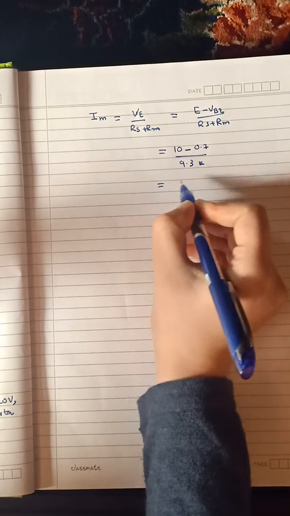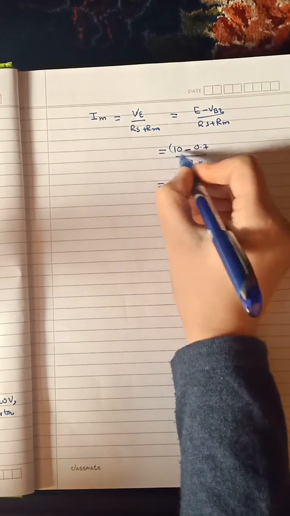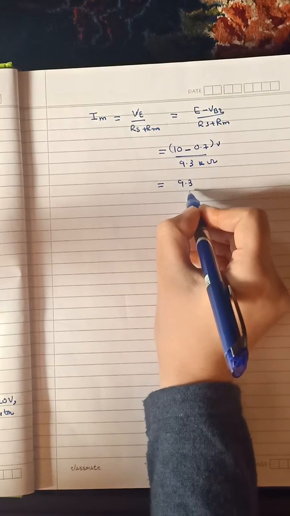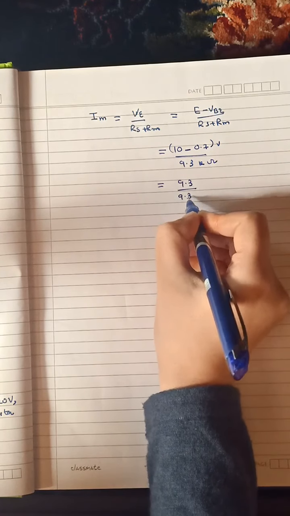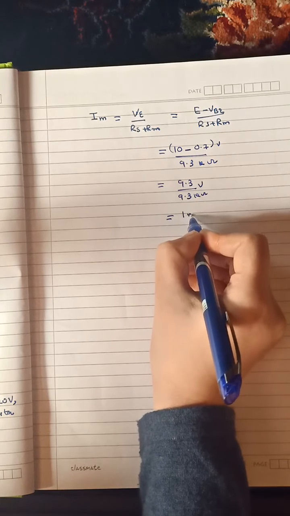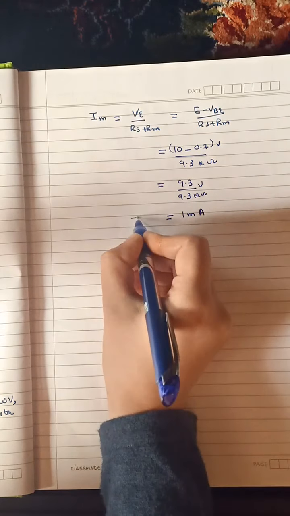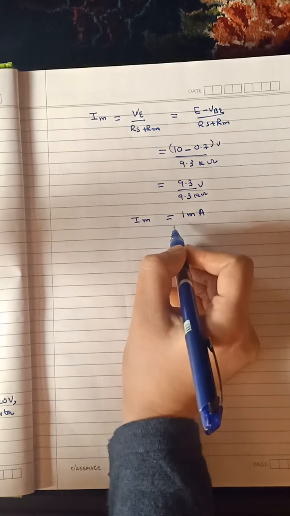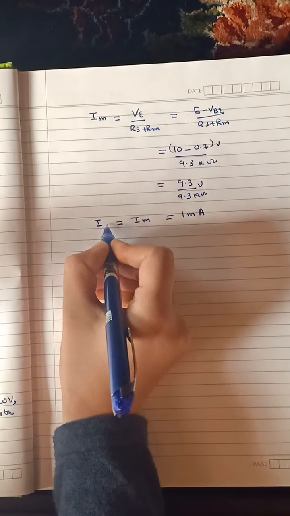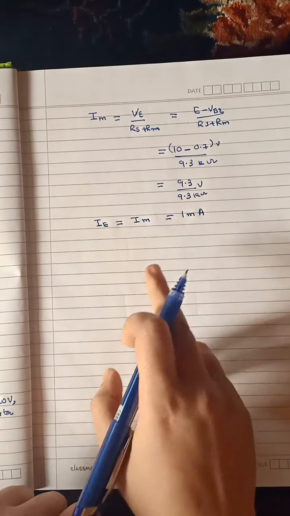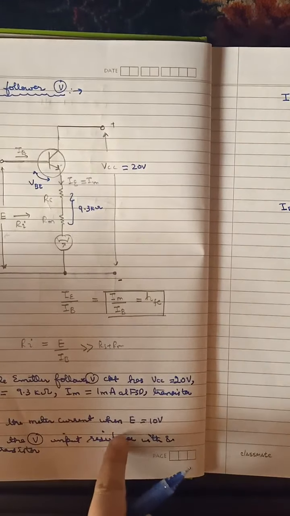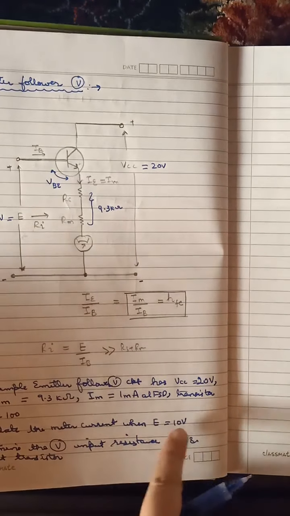So this will be 9.3 volts divided by 9.3 kilo ohms, which equals 1 milliampere of current. So IM is equal to 1 milliampere, and we already know IM is equal to IE also. This is our first part: calculate the meter current when E is equal to 10 volts.